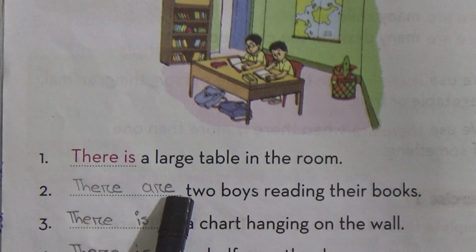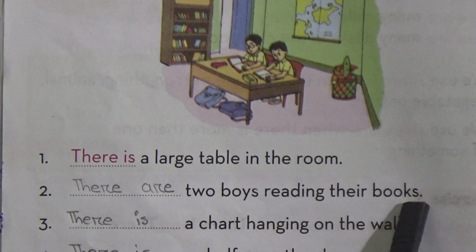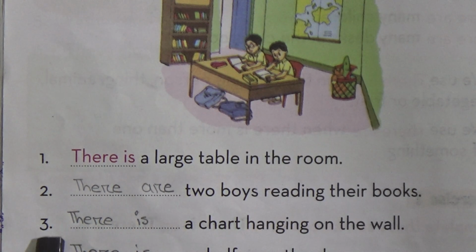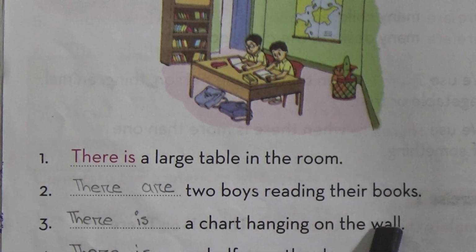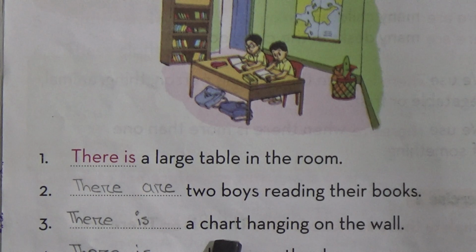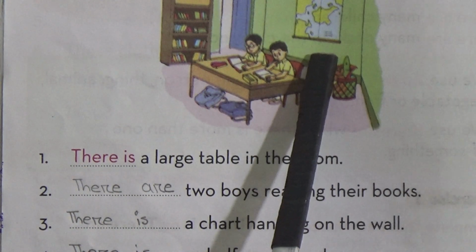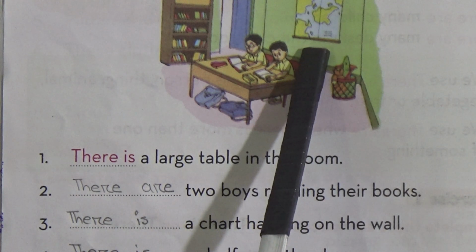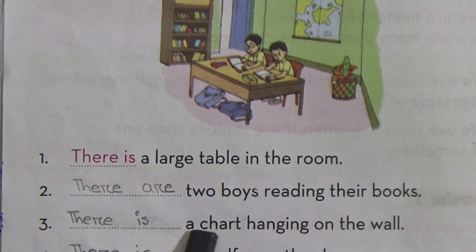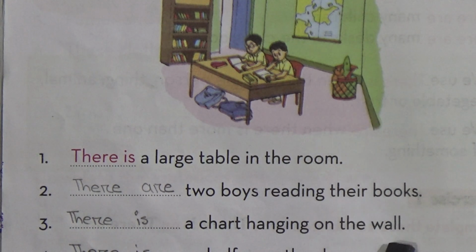Number 2, there are two boys reading in their books. Number 3, there is a chart hanging on the wall. There is a chart, only one chart. Look at the picture, there is a chart. So that's why we used here there is. There is a chart hanging on the wall.